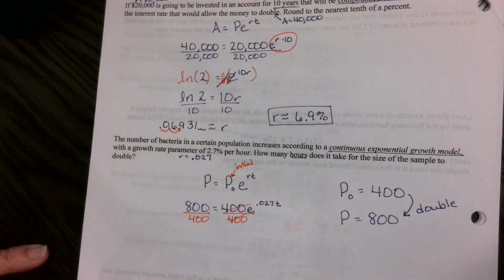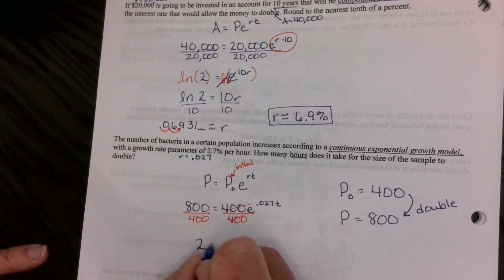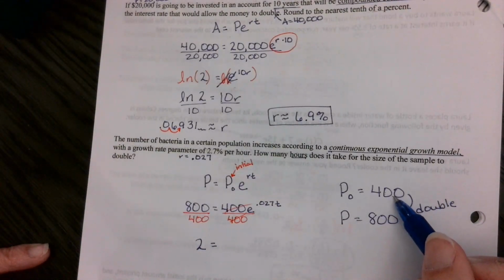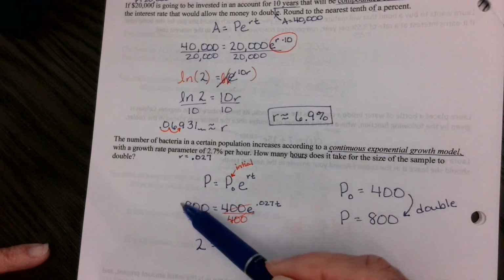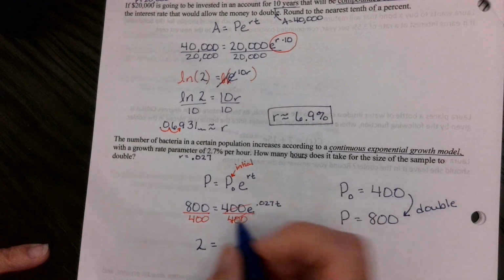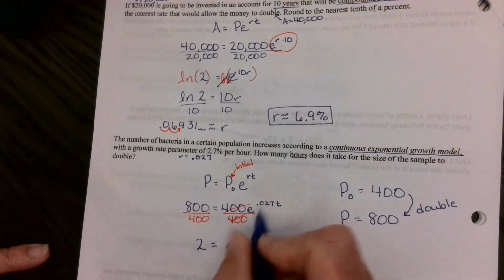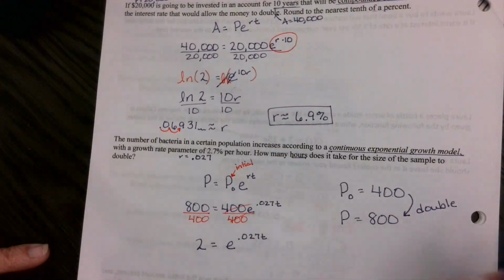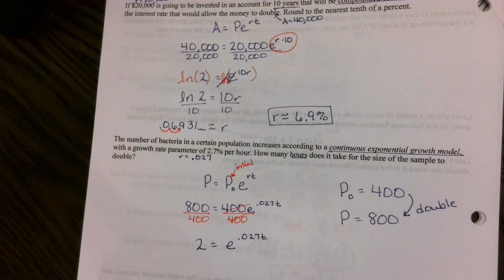That cancels. We have 2. The reason it's not going to matter over here is because whenever you take a number and double it, you'll get this ratio here, which will always end up to be 2 because they were doubling it. And we have this here on the right hand side, e to the 0.027t.